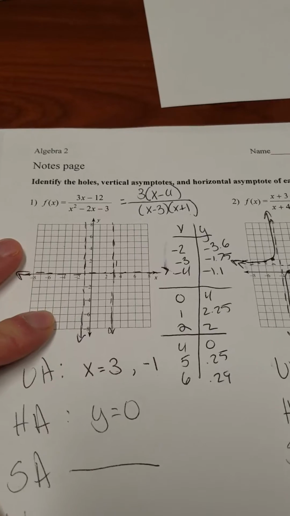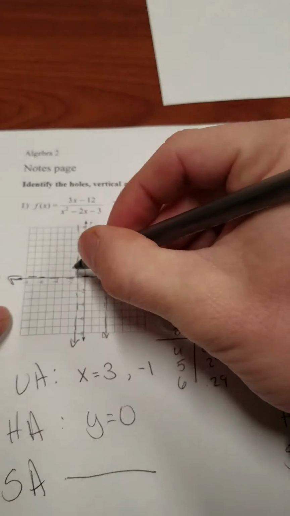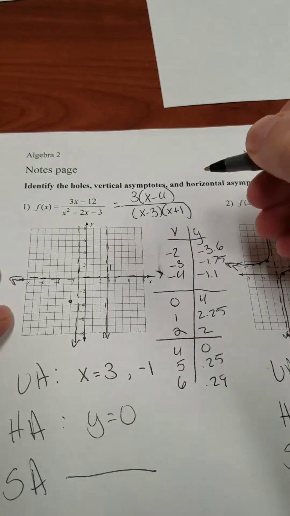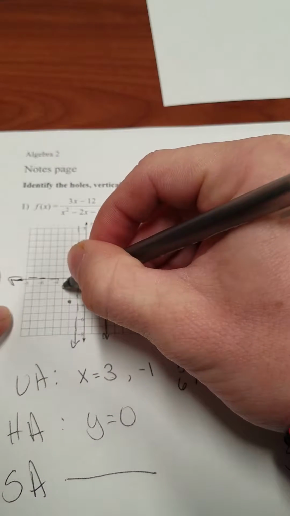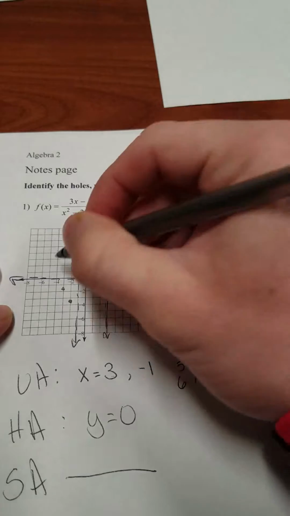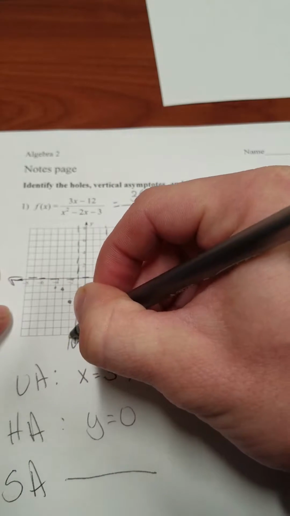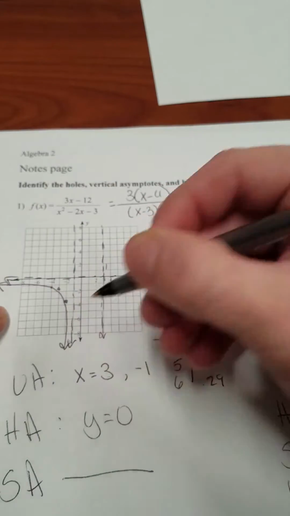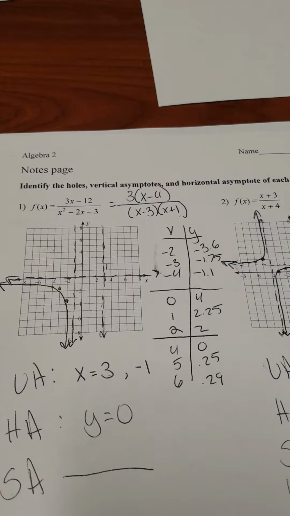Now plotting those points. So negative 2, negative 3.6, somewhere down in here. Negative 3, negative 1.75. Negative 4 is at negative 1.1. So you can see that it's coming up and kind of curling around. It's going to go up close to my asymptote there. So that one's kind of normal.